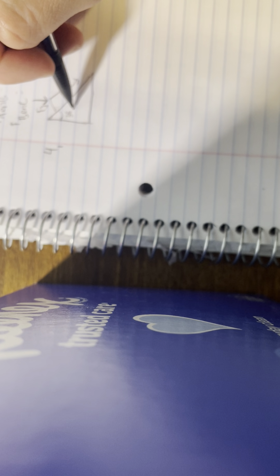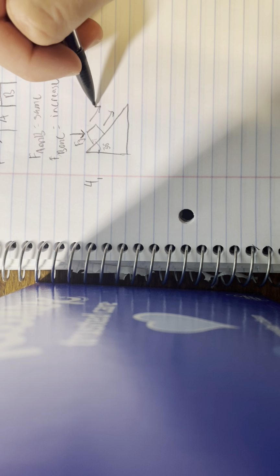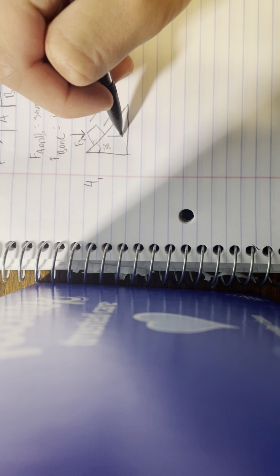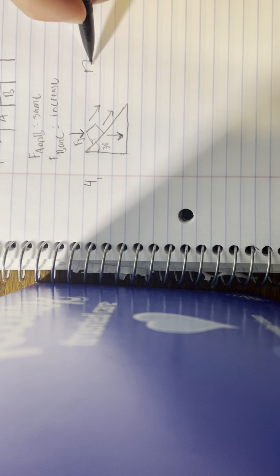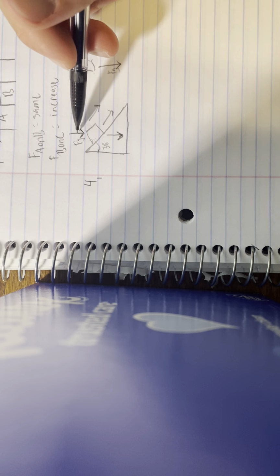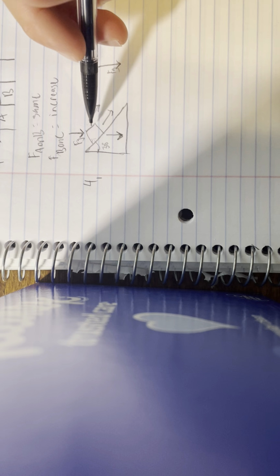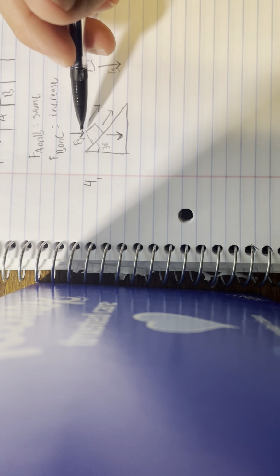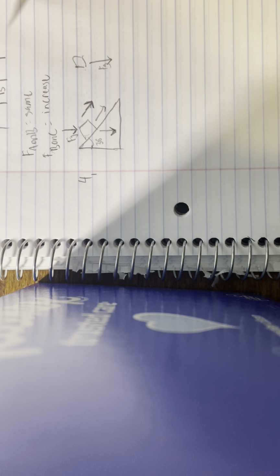Let's just say that's a 30-degree angle. Only that portion of it is pushing it down this way. The rest of it is just keeping it down on the ground. So that's why this way will be slower than if you would just have an object fall off in free fall, because gravity is being used to push the object down on the incline as well as moving it down the incline. So the total force of gravity isn't being used to push the box down this way.